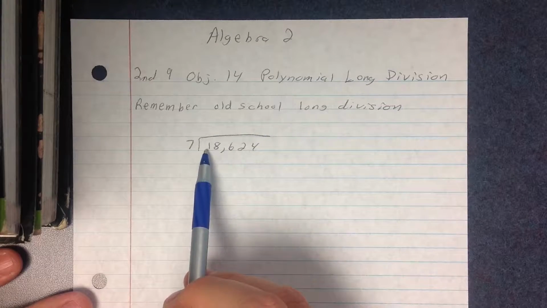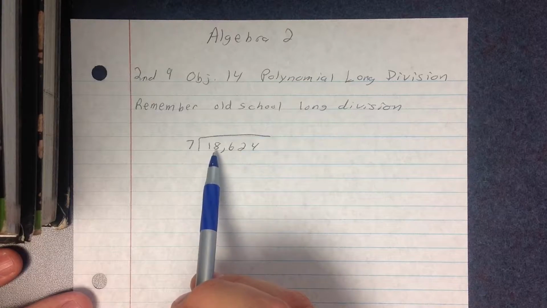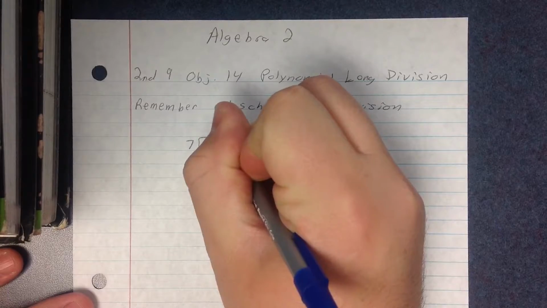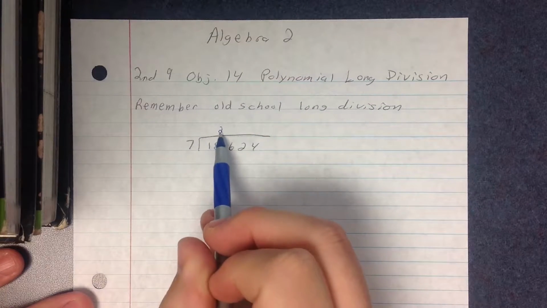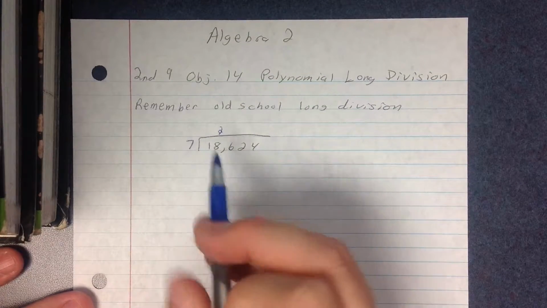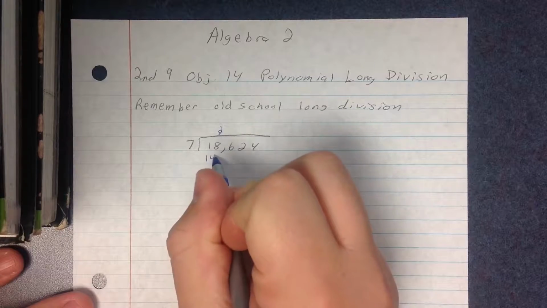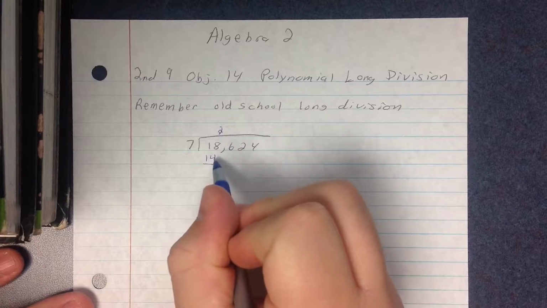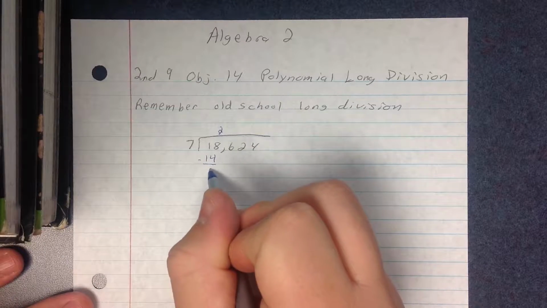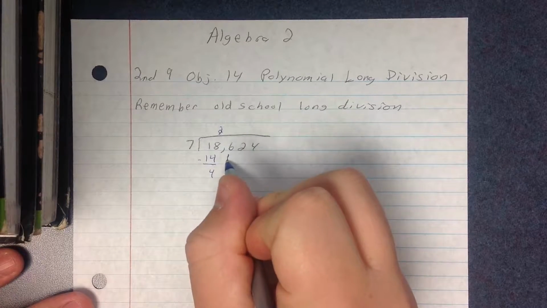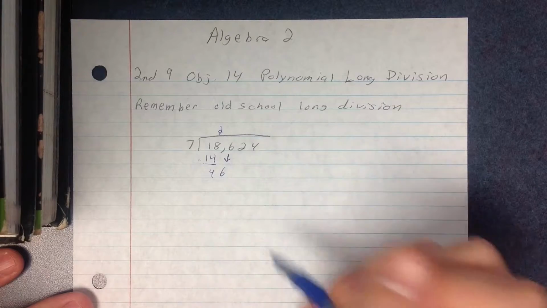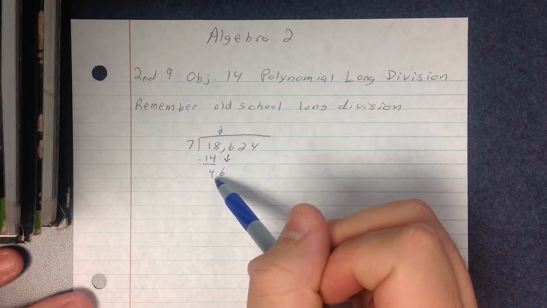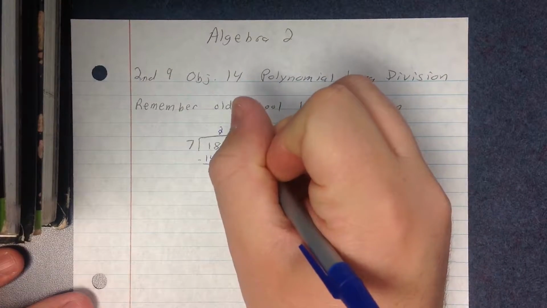So 7 doesn't go into 1, so then we would go to 18. 7 goes into 18 twice, and then we take 2 times 7, you get 14, and then we subtract these two numbers, so 18 minus 14 is 4, and then we bring down the 6, and then we see how many times 7 goes into 46, which would be 6.